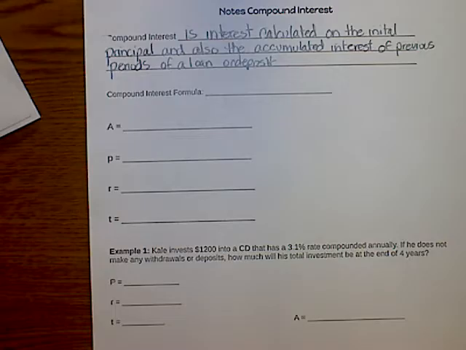loan or deposit. So in other words, you never want to buy anything with compound interest, okay? And the reason that you don't want to buy anything or have a loan with compound interest is this. Year one, let's say you have $1,000 in a savings account, and let's say you earned $20 that year, first year.